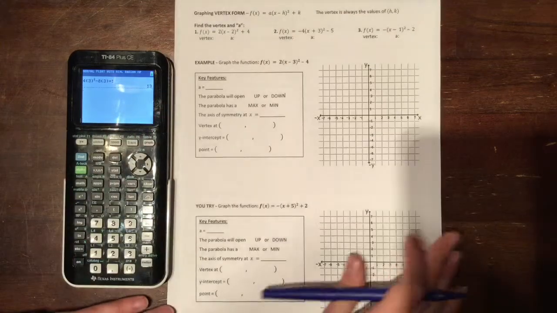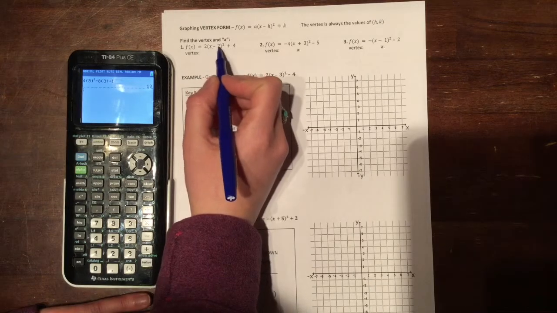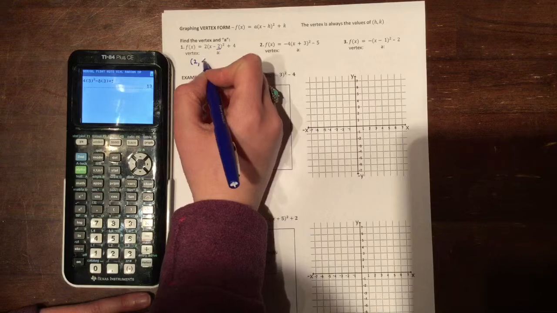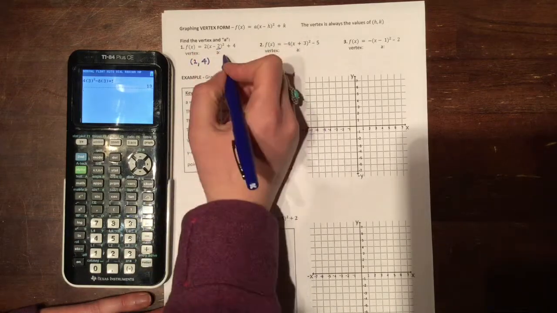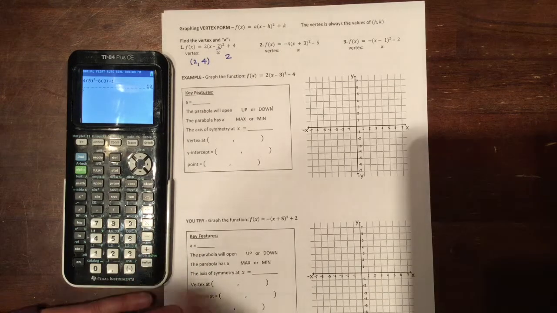Okay, so as we go through, let's look at these equations. Here our vertex, x minus 2, so that means h is 2. And then we're adding 4, so (2, 4) is my vertex. And A is positive 2, that would tell us my graph is opening concave up, right?